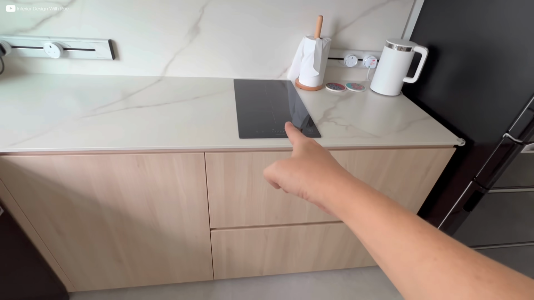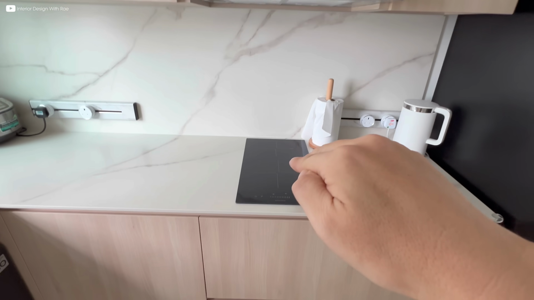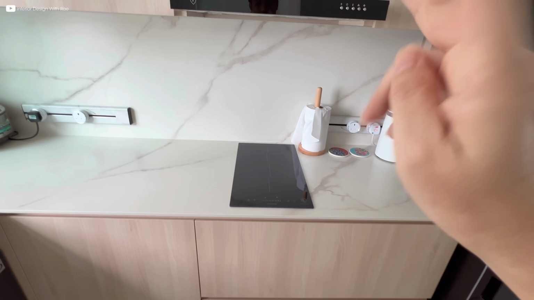This is an induction hob, a very small one with a small hood on top. Always remember your hood has to be bigger than your hob, not the other way around.